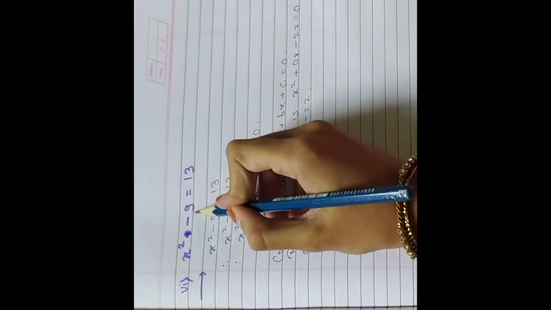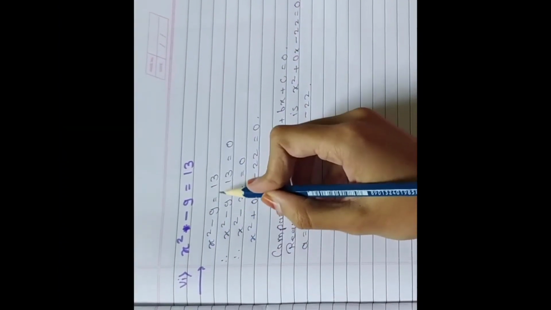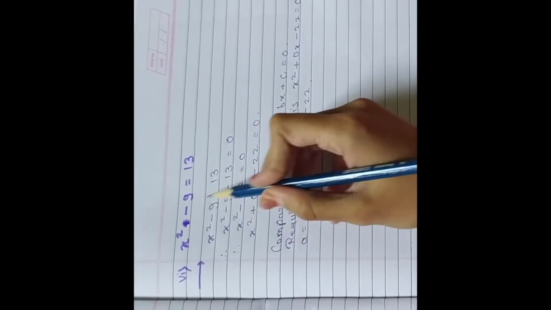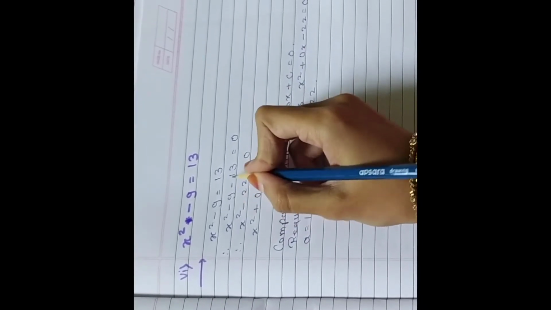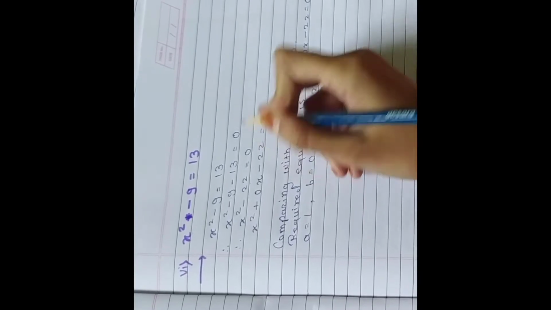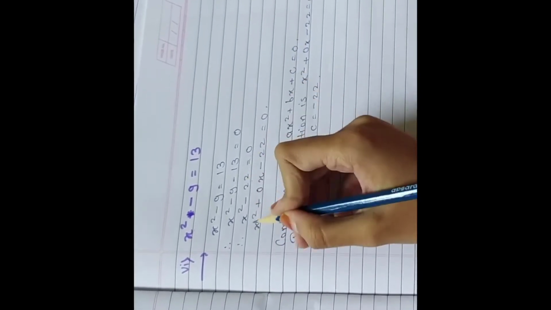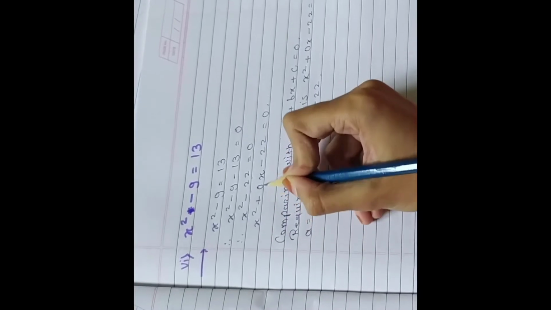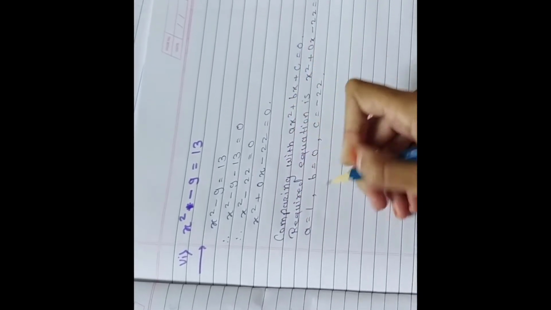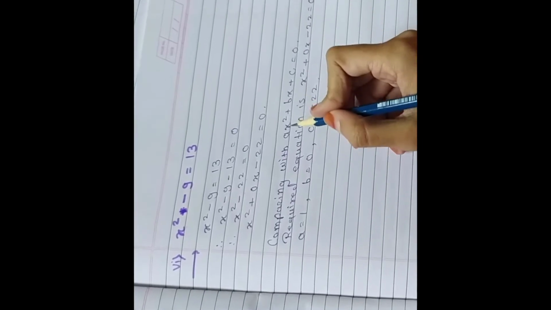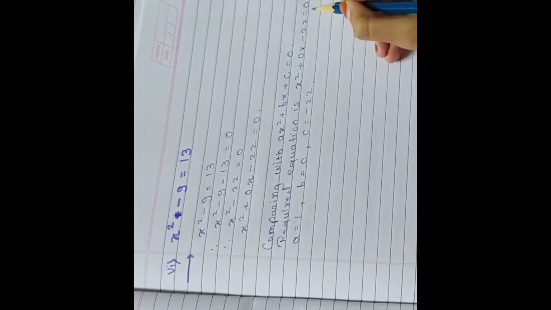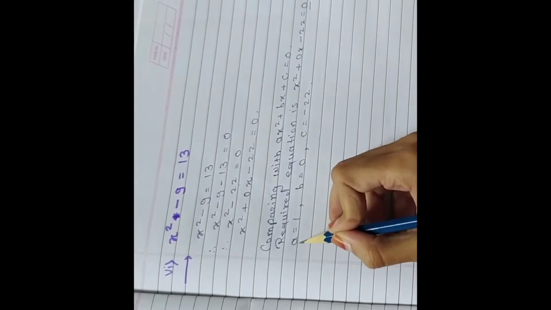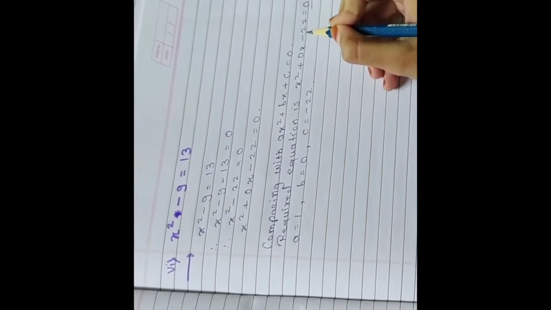Next one is x square minus 9 is equal to 13. That's all then. x square minus 9 minus 13 is equal to 0. Now minus 9 minus 13 is minus 22. So x square minus 22 is equal to 0. Now here also the x term is not there, so we get 0. x square plus 0x minus 22 is equal to 0. Compare this equation with ax square plus bx plus c is equal to 0. Therefore, our required equation is x square plus 0x minus 22 is equal to 0, where the value of a is 1 and b is 0 and c is minus 22.